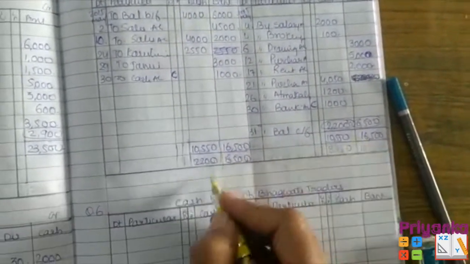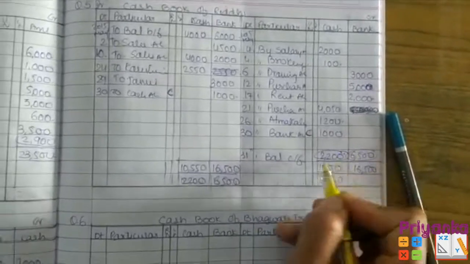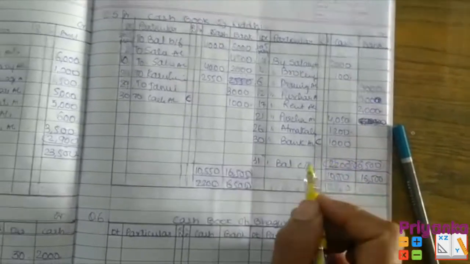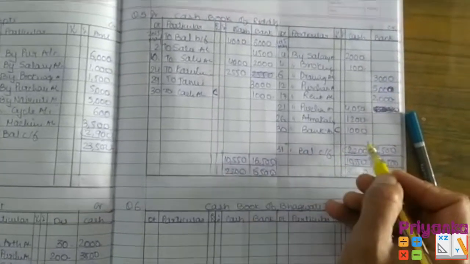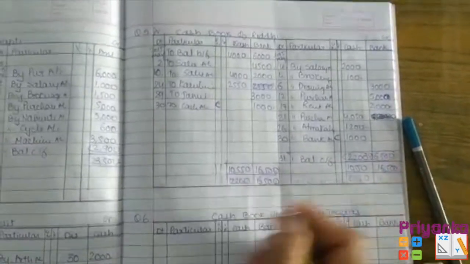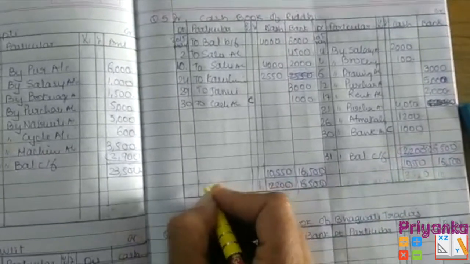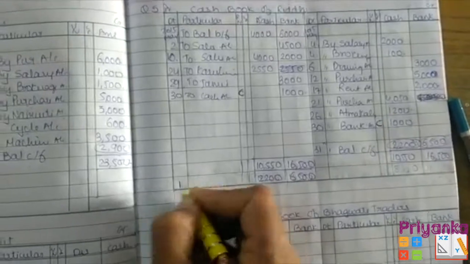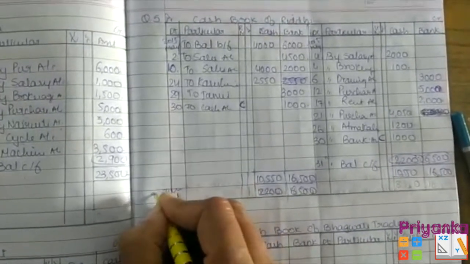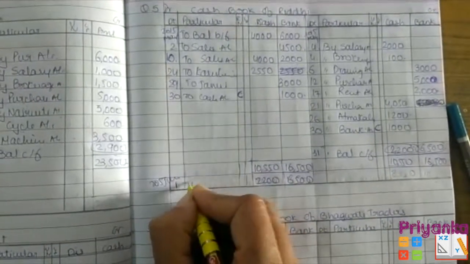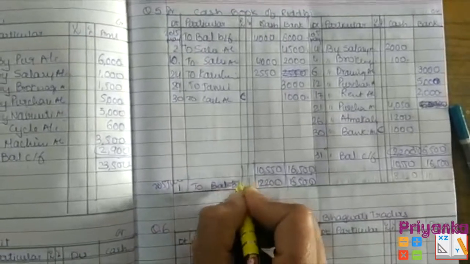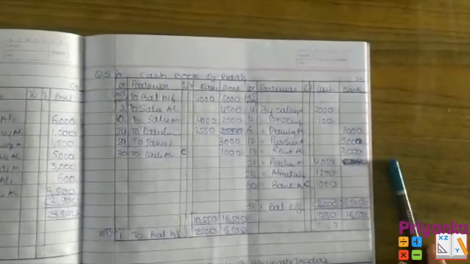For both we have to take, for bank as well as the cash, not like the discount. Only the discount will not carry forward. Otherwise the bank and the cash columns both will be carried forward for the next month, that is June 2015, to balance brought forward. This is how we have to solve.